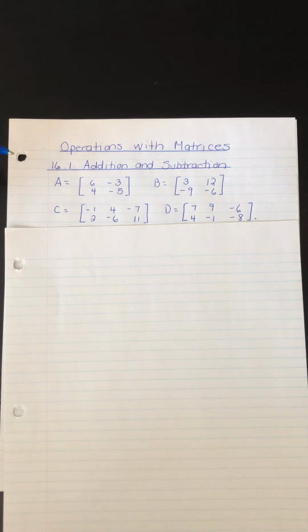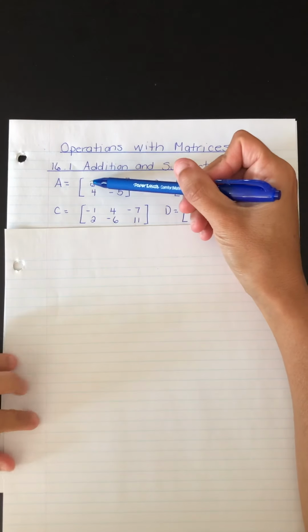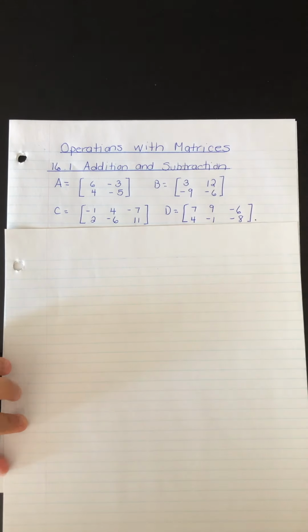It's important to note the size of the matrices. When we state the size, we state the number of rows first, followed by the number of columns. So matrices A and B are considered to be 2 by 2 matrices because they each have 1, 2 rows and 1, 2 columns.